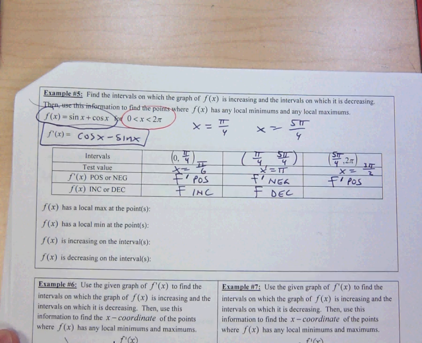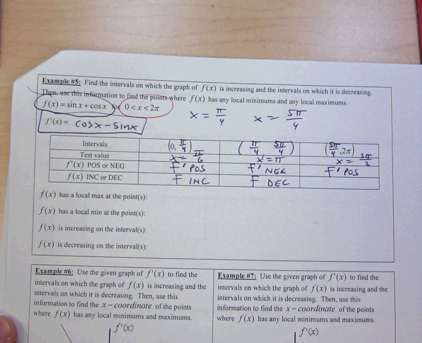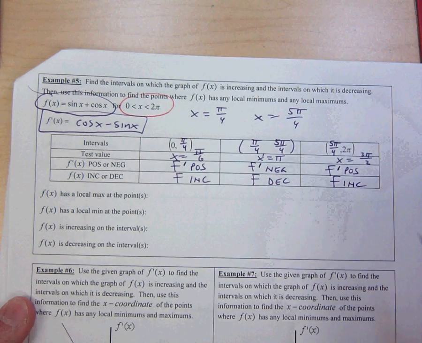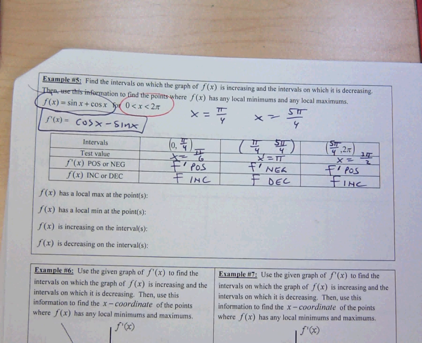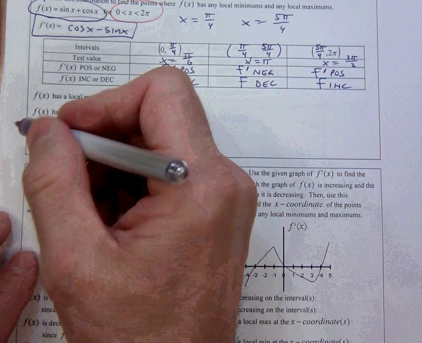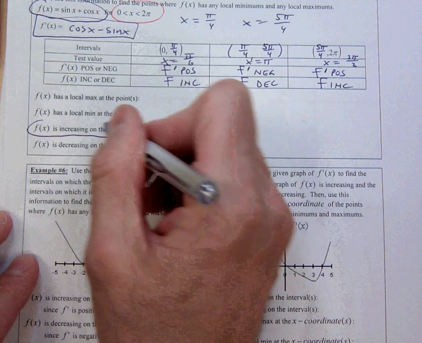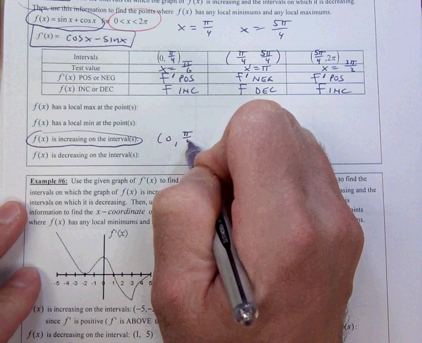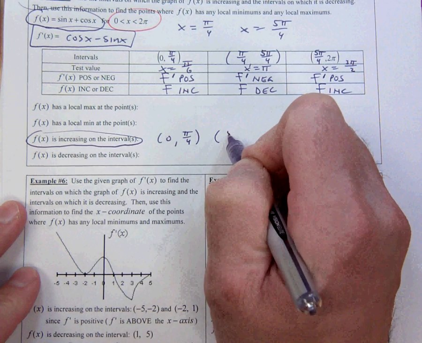Okay, if f prime is positive on an interval, what can you say about f on that interval? It's increasing. Okay, ready to go now? Ready to finish up? Okay, so let's start down here. On what intervals is f increasing? Quick. 0 to pi over 4 and 5 pi over 4 to 2 pi.